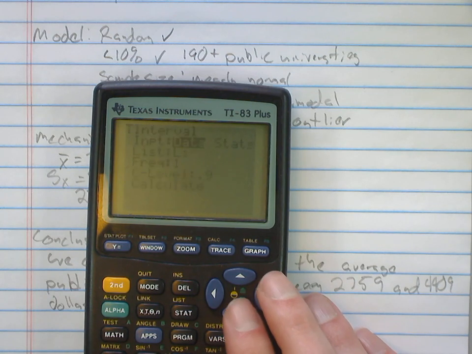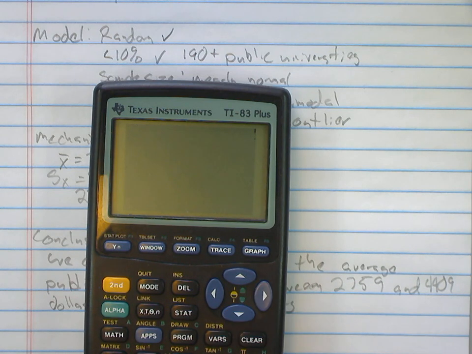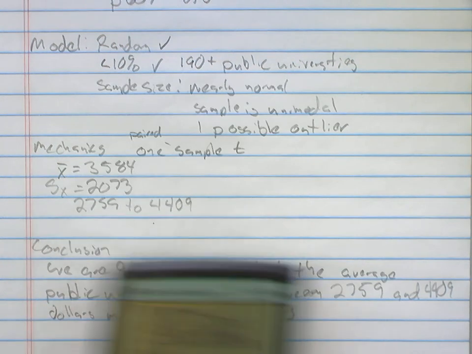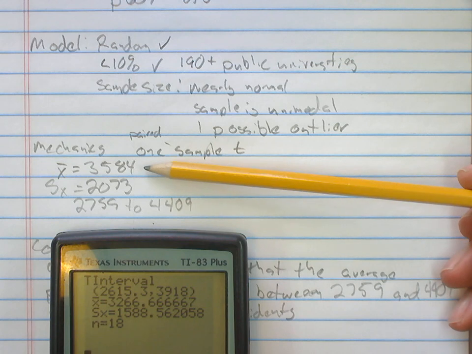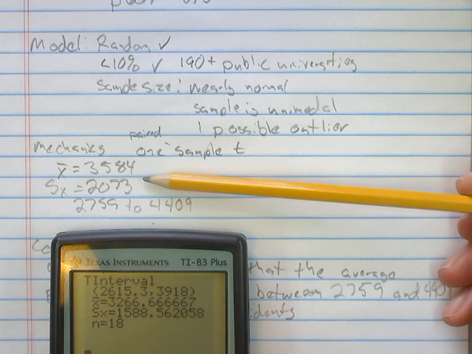All that's the same as last time. And we'll look at our confidence interval now. 2,600 to 3,900. On the high end, that's a good bit less. Our mean went down 300 basically. The standard deviation also went down like 500.